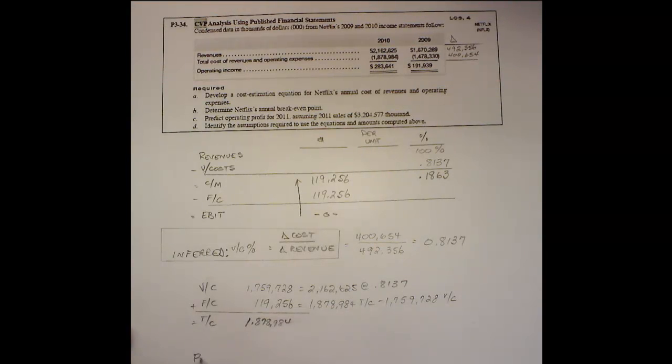So the break even in this example would be the target contribution margin that's necessary for the desired level of profit, again, zero profit because we're at a break even, divided by the contribution margin ratio, which is 0.1863. Running the numbers, 119,256,000 divided by 0.1863 is going to give us $640,129,000 in order to break even.